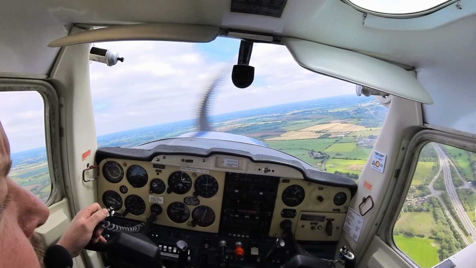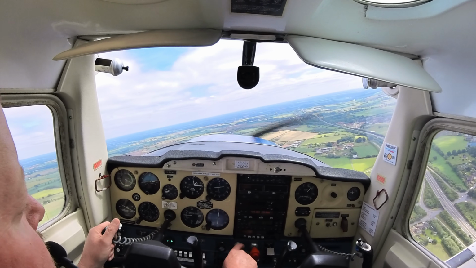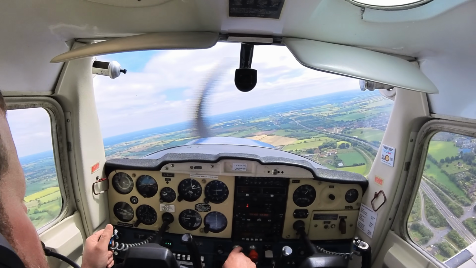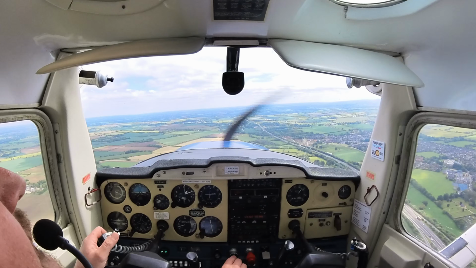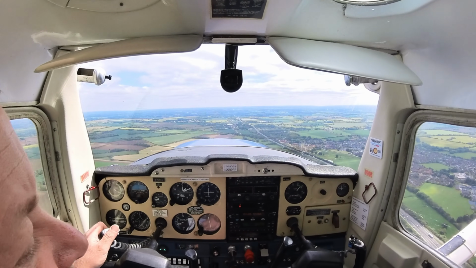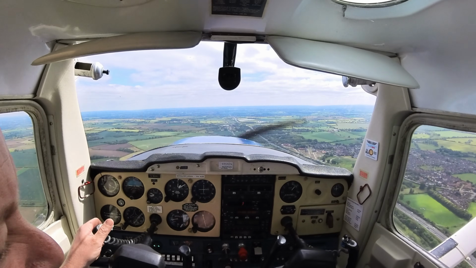Now that we have a bit of time before turning onto the base leg, let's revisit the pre-landing checks in a little more detail. Actually, before we start that, we need to do the mandatory downwind call because we are now abeam the numbers of Old Buckenham's runway. Let's continue running through the checks.